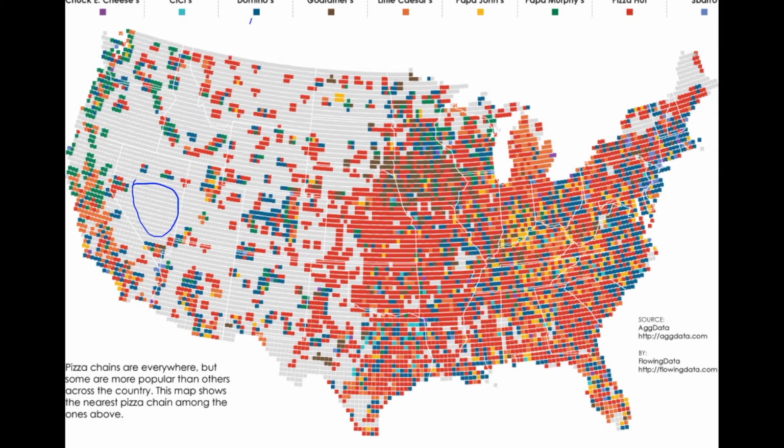Likewise, if you go to the state of Maine, there's a big hole here. We don't have really much pizza. So the question is, do they not like pizza? Or is it that there aren't that many people there? Why is that the case?